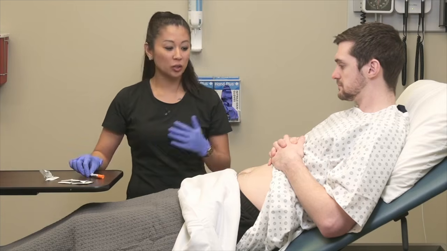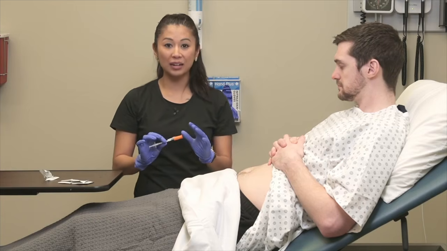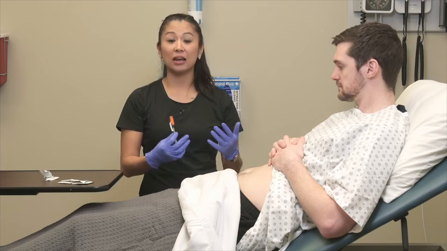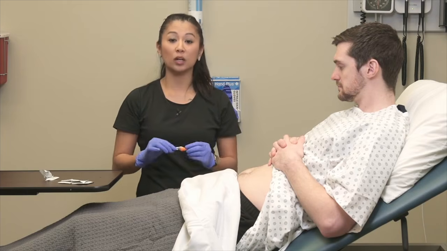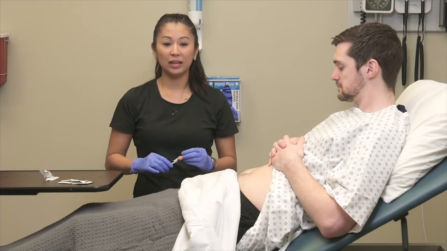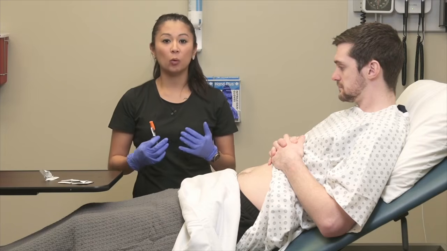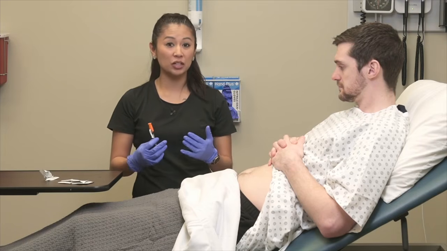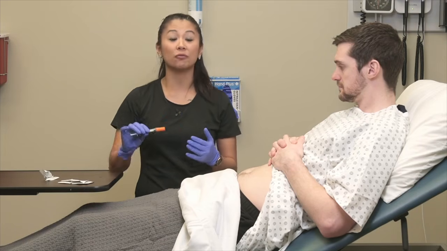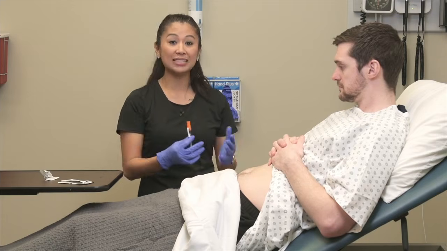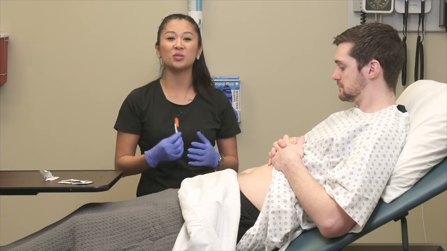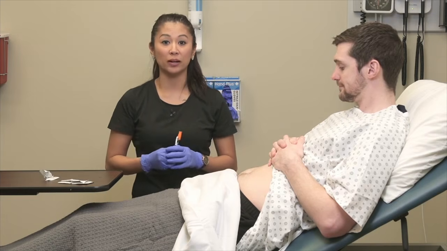All right, so now let's also talk about the angle. Now my patient's at a healthy weight, so here we're going to go at a 90-degree angle. If my patients may be emaciated, malnourished, or have very little adipose tissue, we may need to consider going at a 45-degree angle. But for this demonstration, my patient, we're going to use a 90-degree angle, which is appropriate.